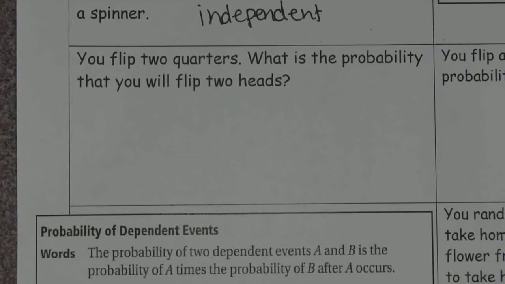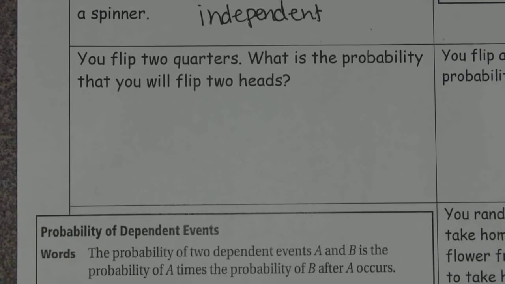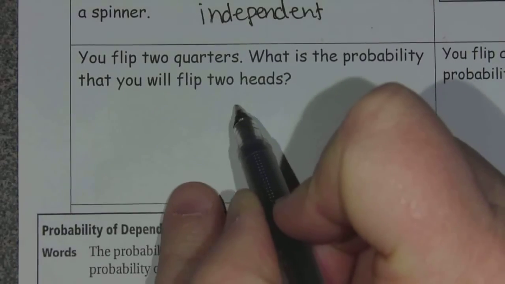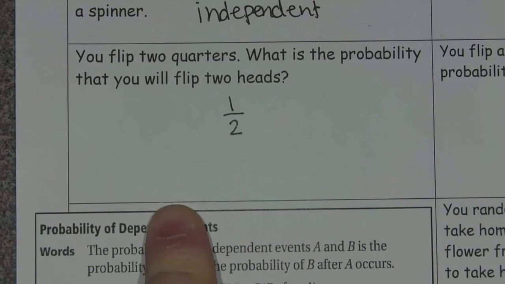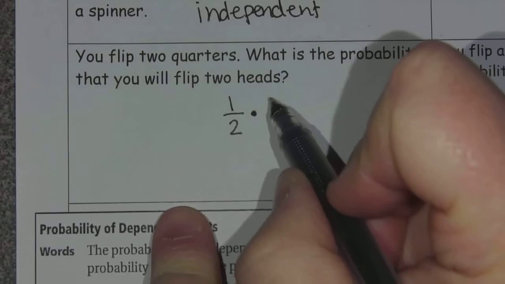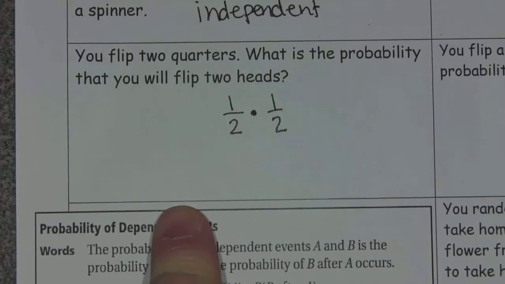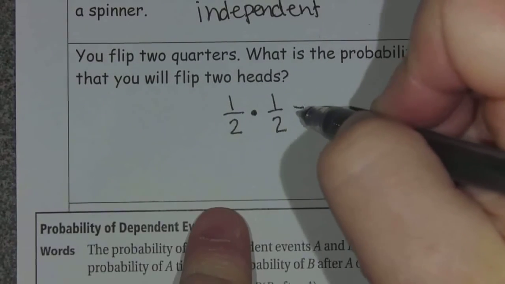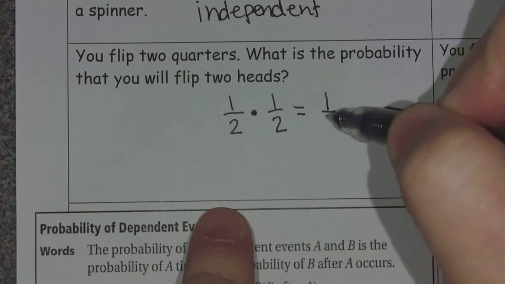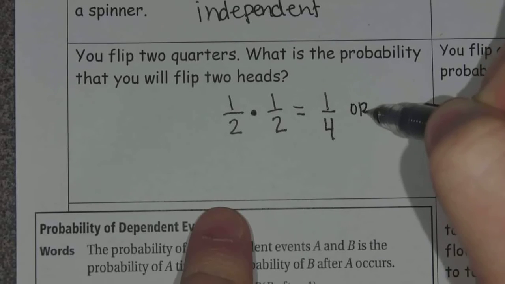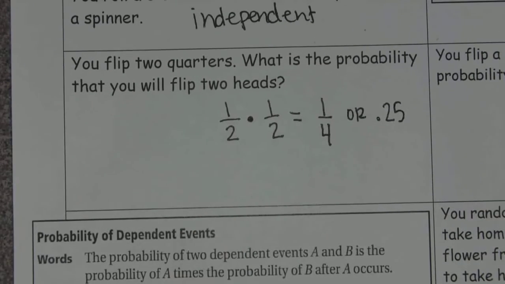But okay, so here's my probability question. You flip 2 quarters. What is the probability that you will flip 2 heads? Well, what's the probability of flipping a head on the first quarter? 50%. Yeah, 1 out of 2, right? Or 50%. What's the probability of flipping a heads on the second quarter? Same thing, because it didn't affect each other, right? So what's the probability of flipping a heads on both quarters? 1/4. Now you guys, I'm okay if you write that as 0.25.